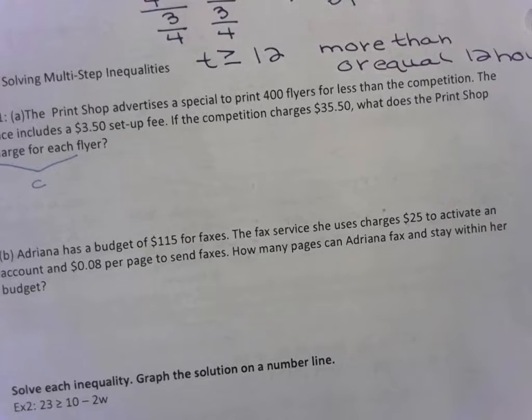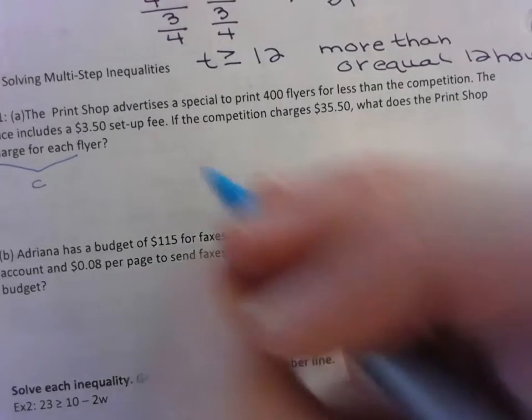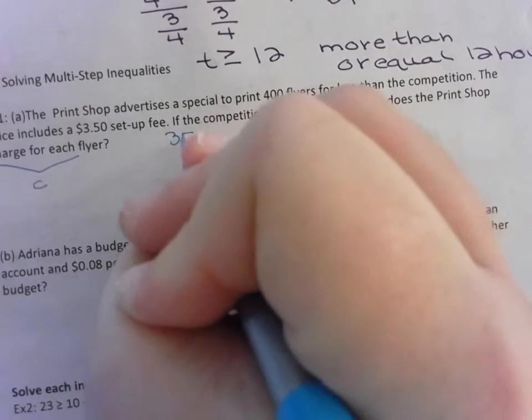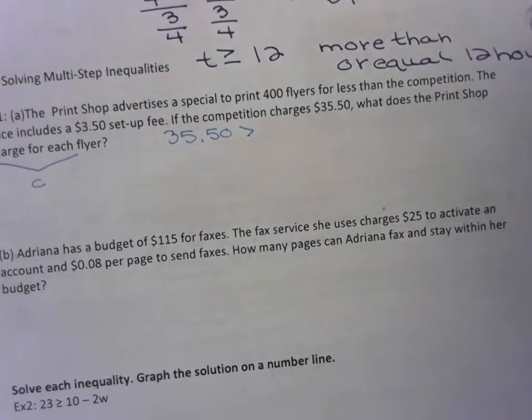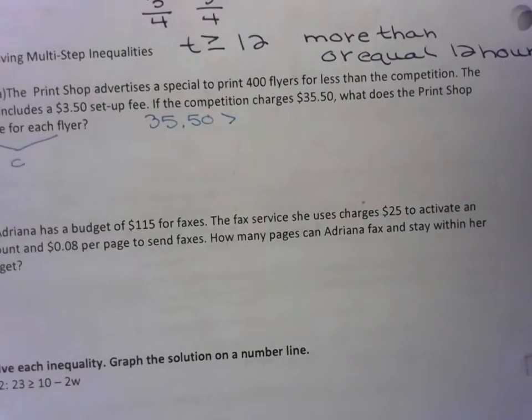What do they tell me the competition is charging? $35.50. And I want to charge less than that. The print shop wants to charge less than that, so it's going to be the less than symbol.